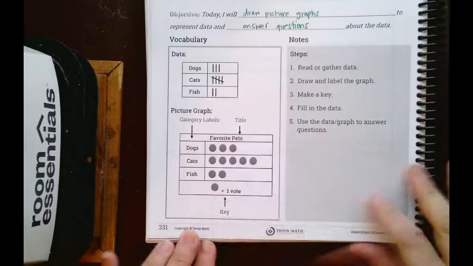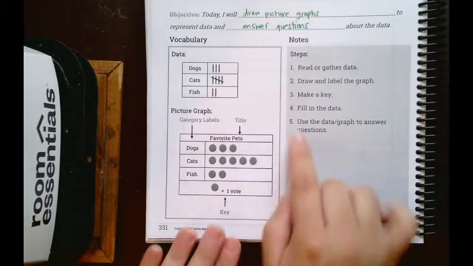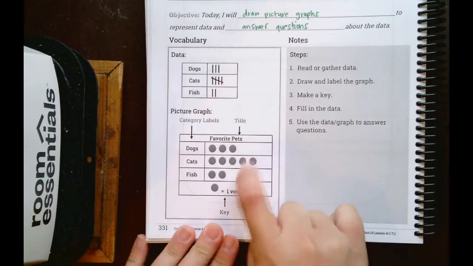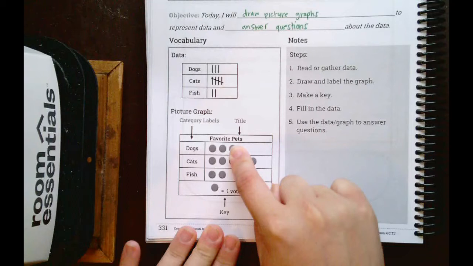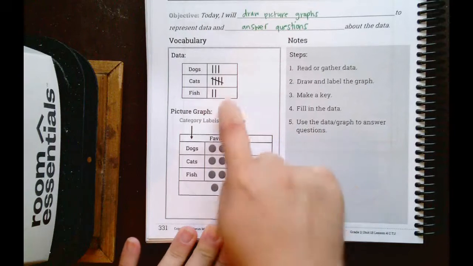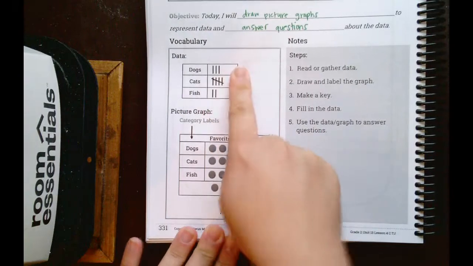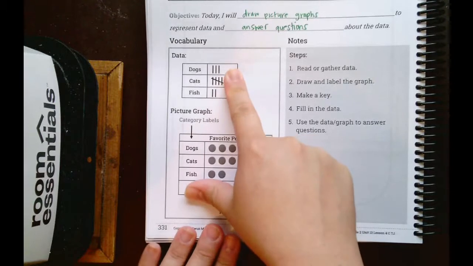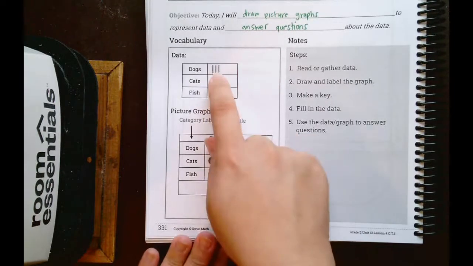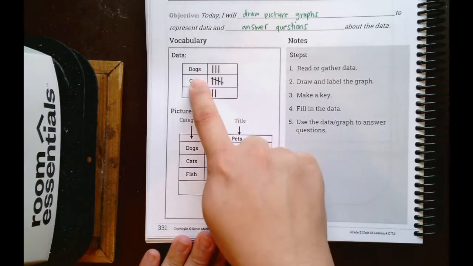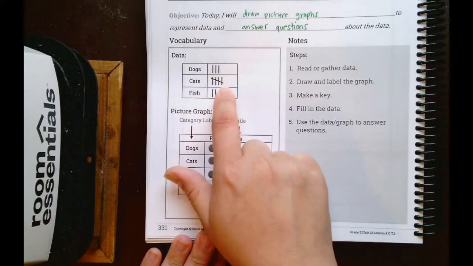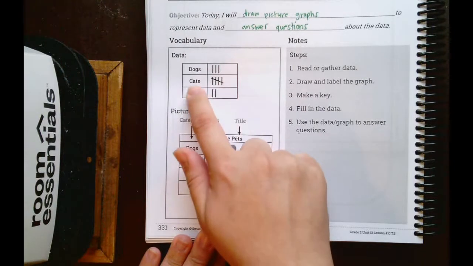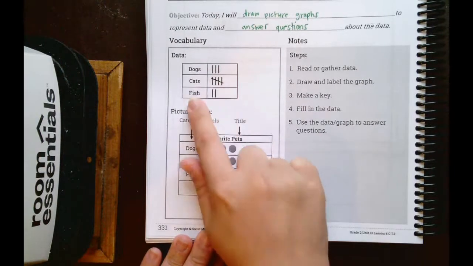So a picture graph, this is what a picture graph looks like. It goes from left to right. You have the title up at the top. In this example, we're talking about our favorite pets. So right here's our data, right? Imagine that you walked around your classroom and asked your friends, what is your favorite pet? 3 people, that's why there's 3 tally marks, said dogs. 5 people, 1, 2, 3, 4, 5 across, said cats, and then 2 people said fish.